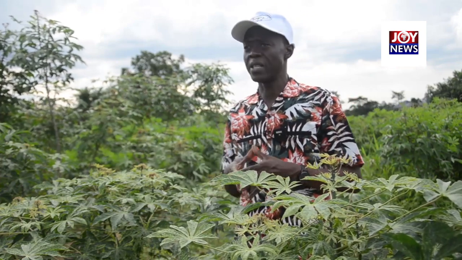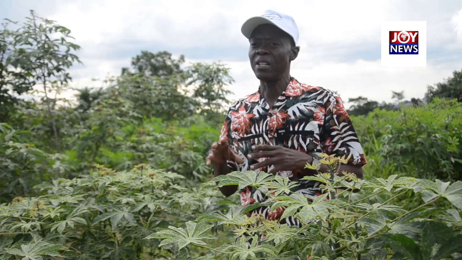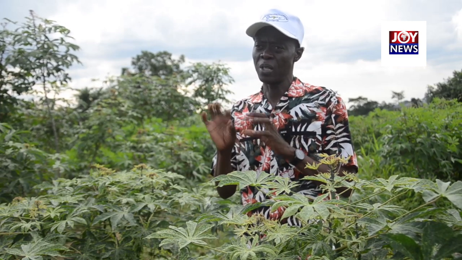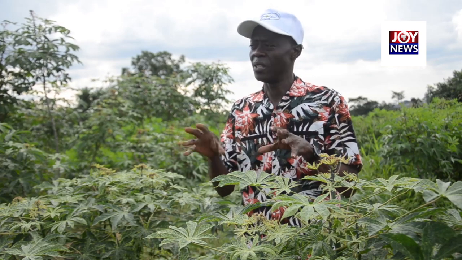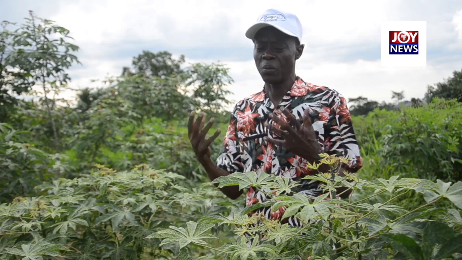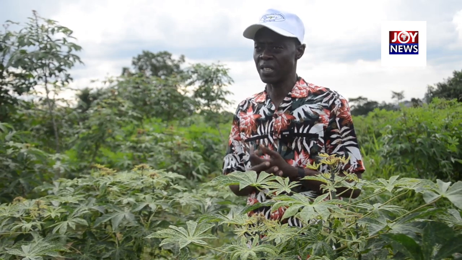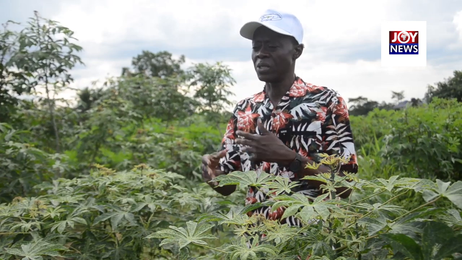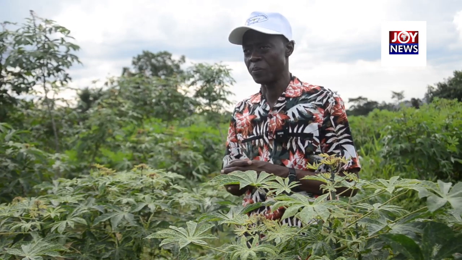Cassava leaf is green, but when the mosaic comes, you see some yellowish patches within the leaves. It affects the photosynthetic ability of the plant, and consequently it will affect the yield.